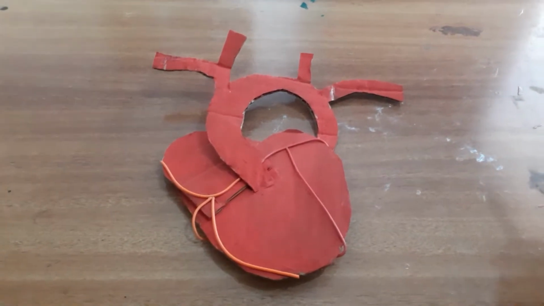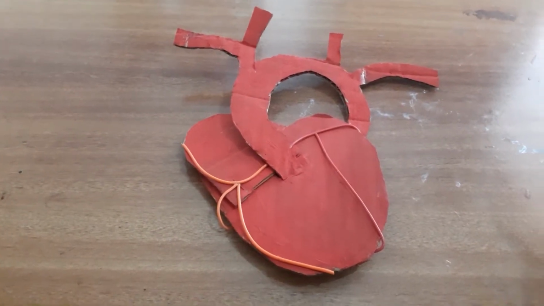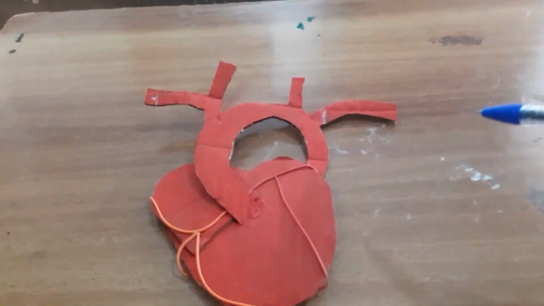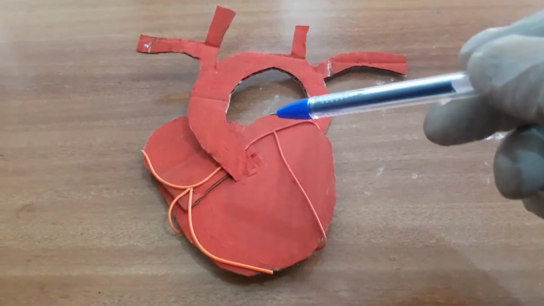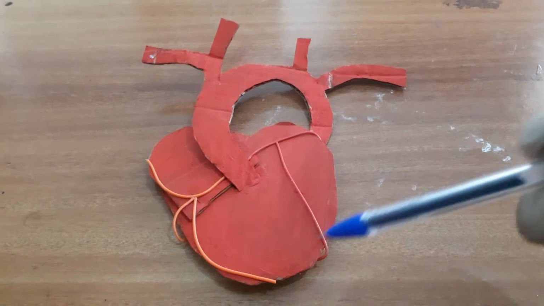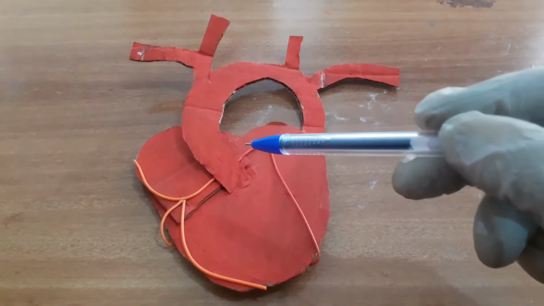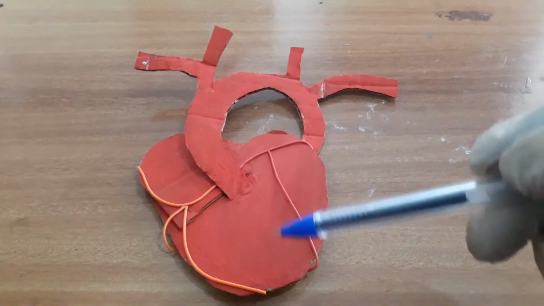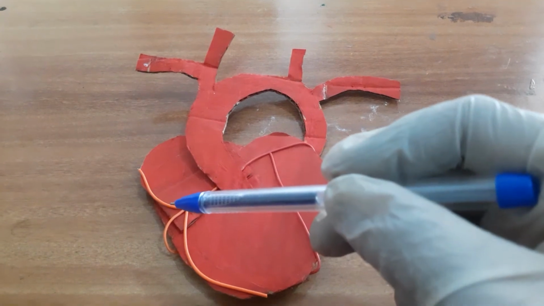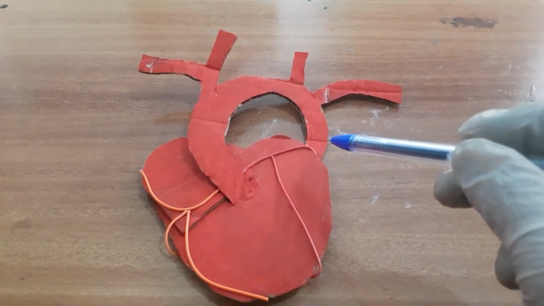Today we will learn coronary dominance. For understanding coronary dominance, first we have to know the arterial supply of the heart. The heart is supplied by the right coronary artery and the left coronary artery.